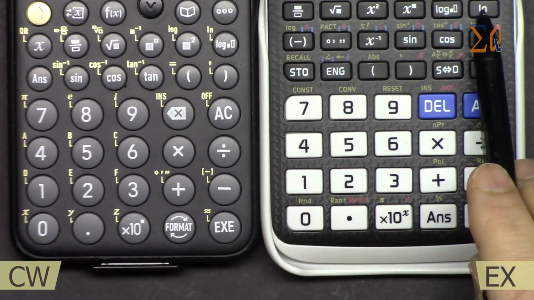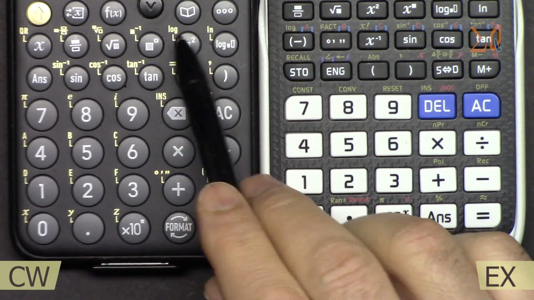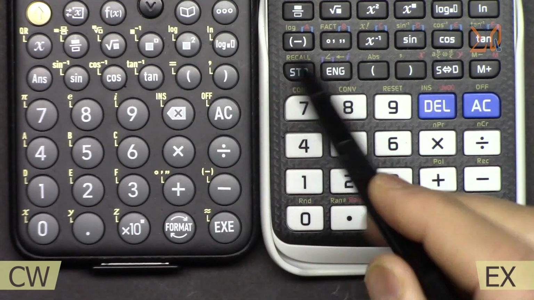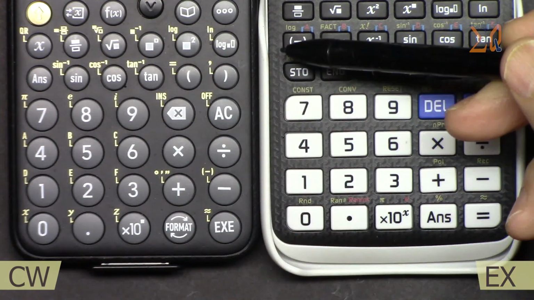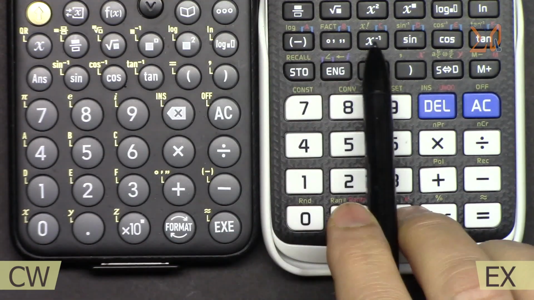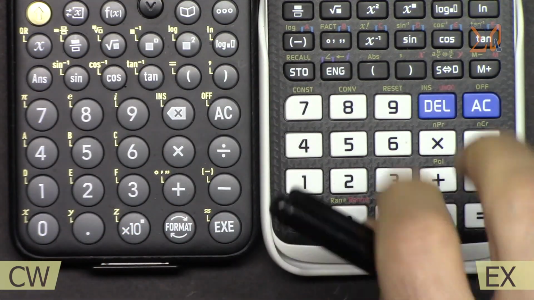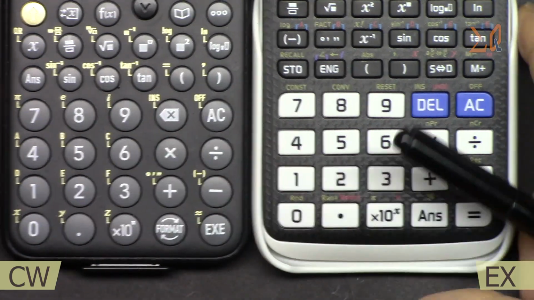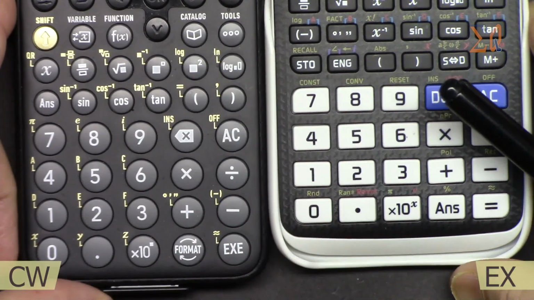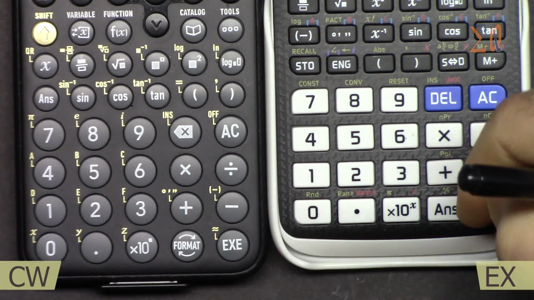You see here natural log, logarithm, they are still here. Here the log is a second function on this calculator. Then we have all these buttons that you see. They're very similar, but the most important note is in here for the equal sign on this calculator.